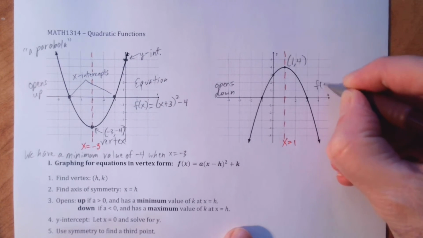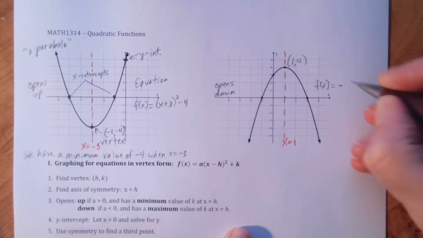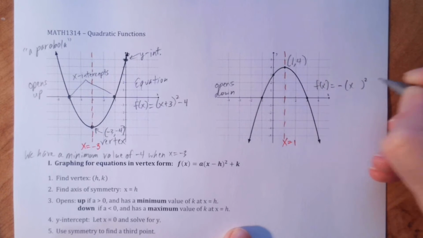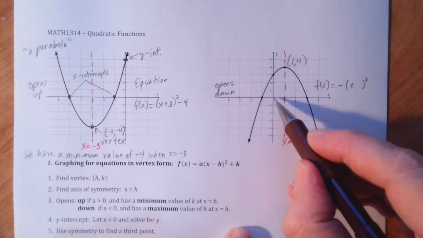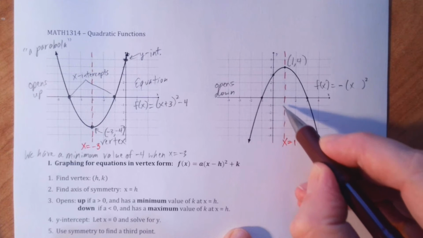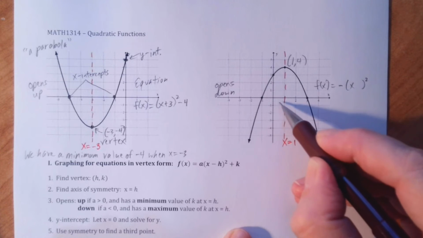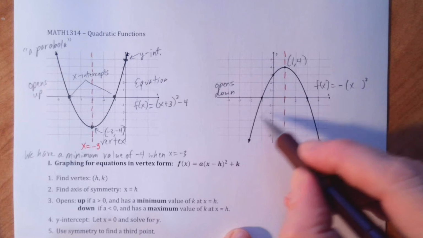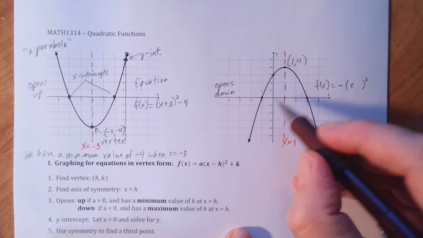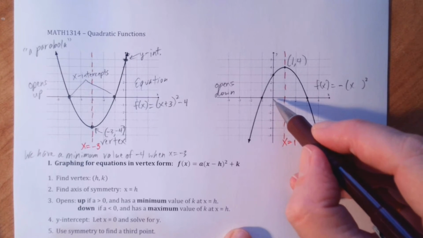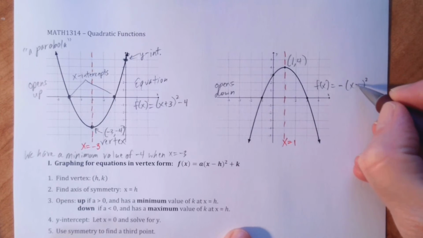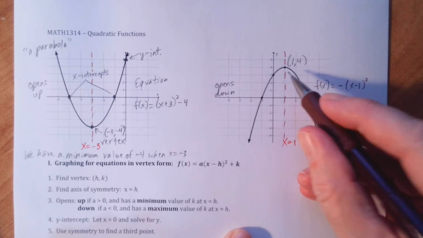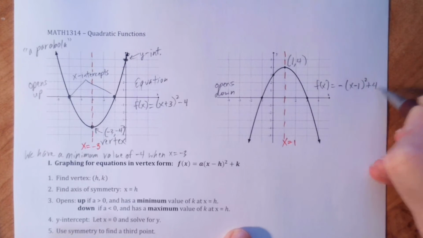Alright, so first of all, you should have a minus out front. And then notice, again, the parabola, if it opens down, it would be like this. If it were centered at 0, 0, the basic graph reflected would look like this. And then you would move the vertex 1 to the right. So this would be -1. And up 4, so we would put +4 here.